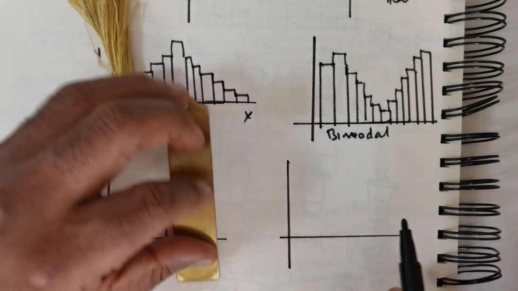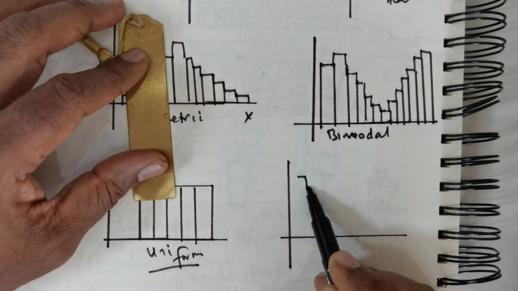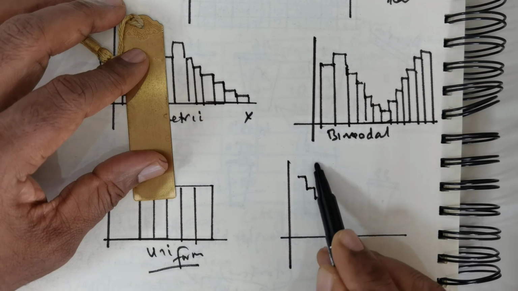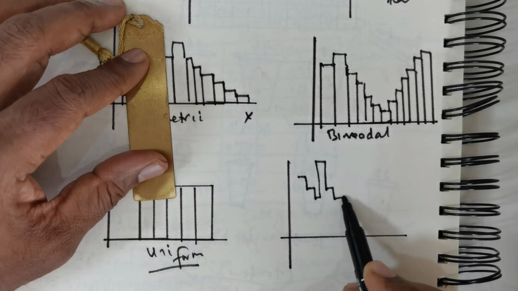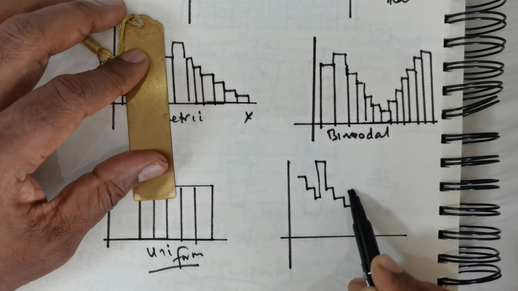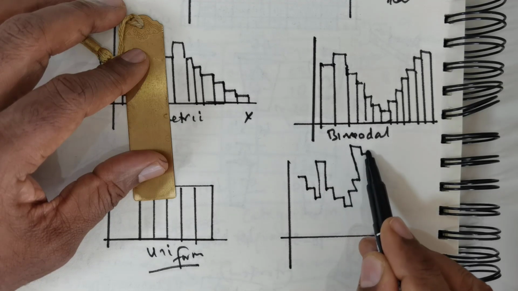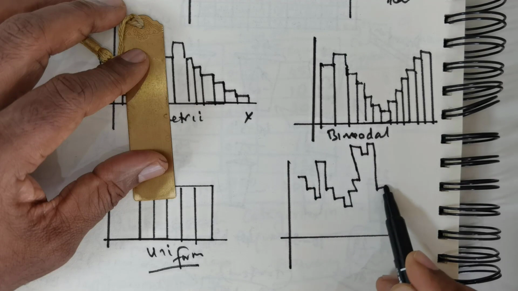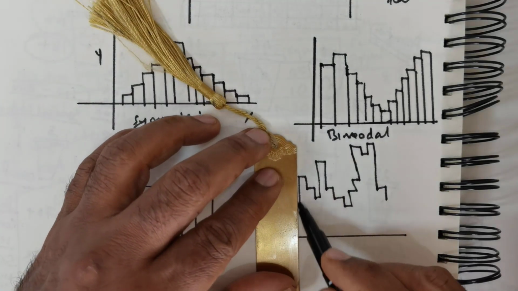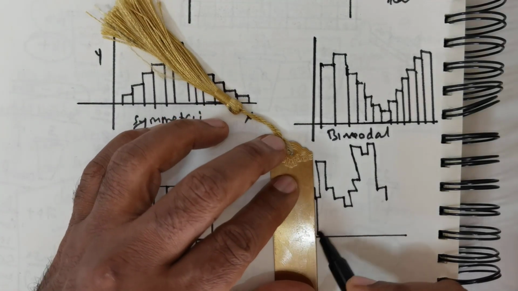You will not have any patterns. It will go up like this, and then suddenly it will go up like this, come down like this, come down, go up, go all the way up, come down. You see that? Can you get a pattern out of this? So there is no pattern.